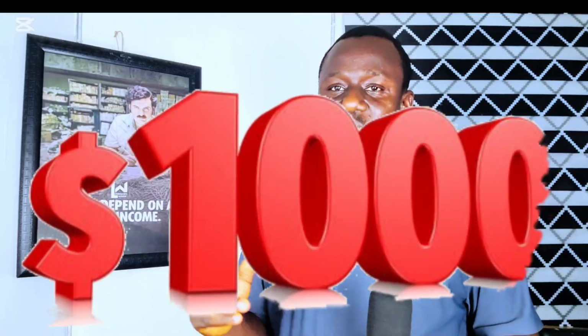Just imagine making up to $1,500, $1,000, $2,000 in airdrop. There are a lot of airdrops that you can actually be making as high as $500, $1,000, $1,500, $5,000 worth of dollars. So in this video, I'm going to guide you how you can start farming those airdrops called Testnet, Node, AI, and DePIN projects.